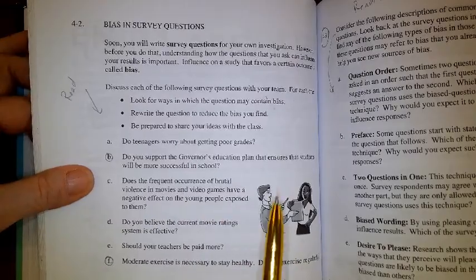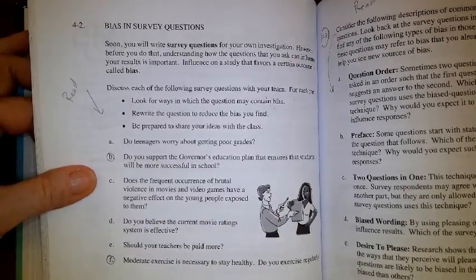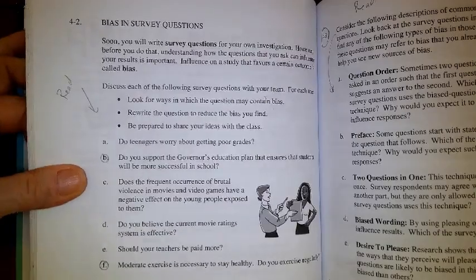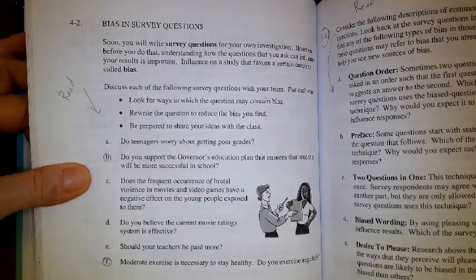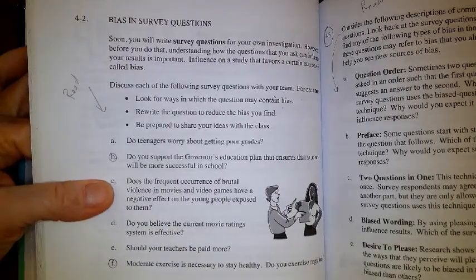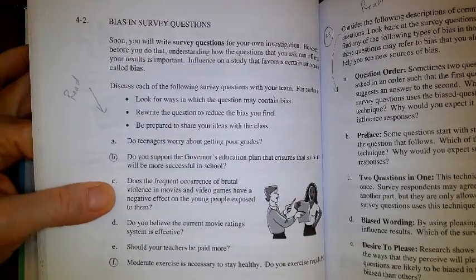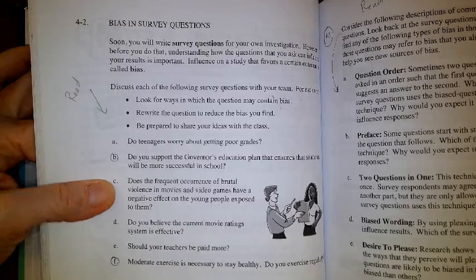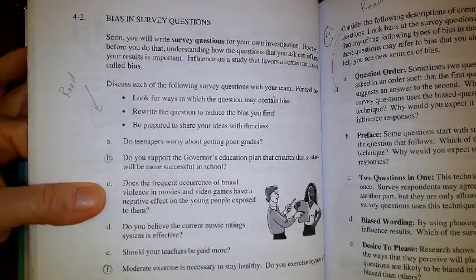Like, I think the strong language of brutal, they want whoever they're asking to say, yes, I think that the violence in the movies and the video games is affecting my kids. They could have made that more neutral. Like, do you think students are affected by violence that they see in the video games and movies? That would be a little bit less biased.